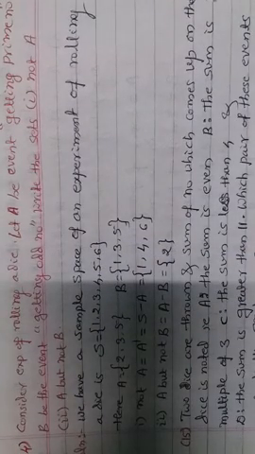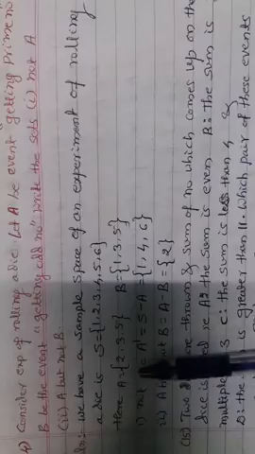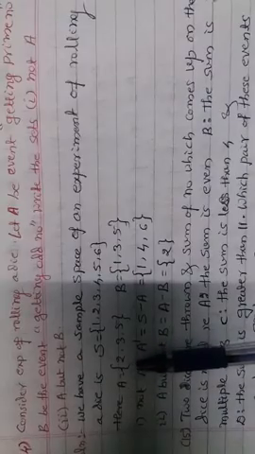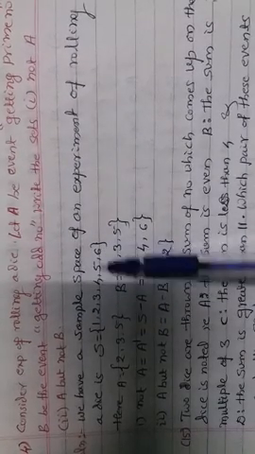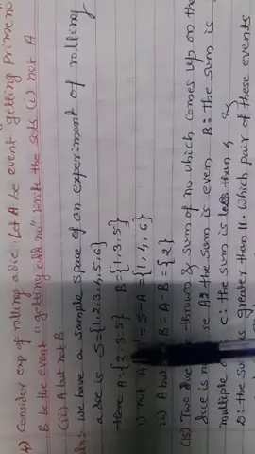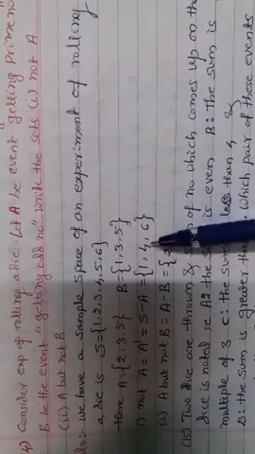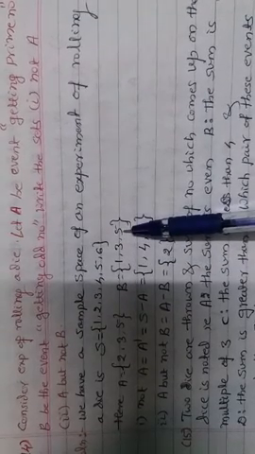Then A is the prime number set, 2, 3, 5. Among these 6 numbers, only 3 are primes: 2, 3, 5. Second, set B defines the odd numbers 1, 3, 5.